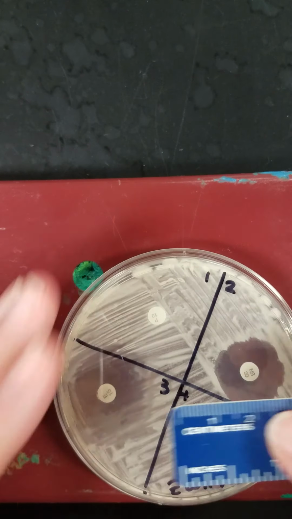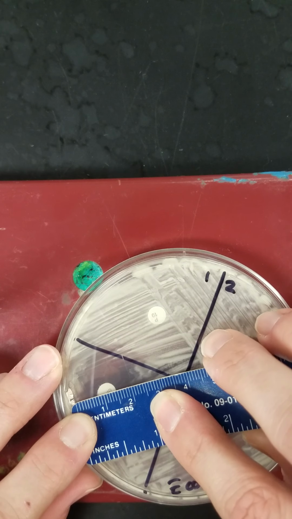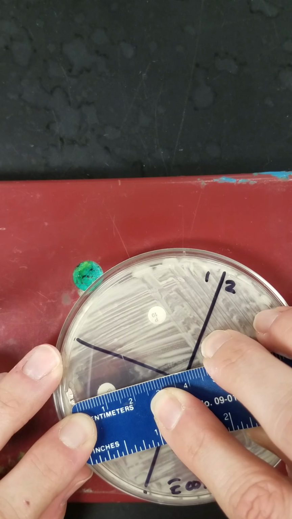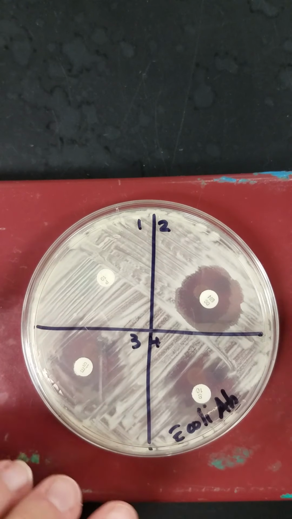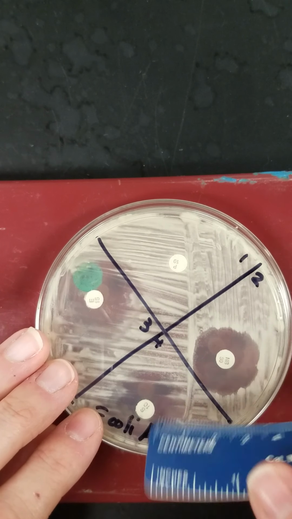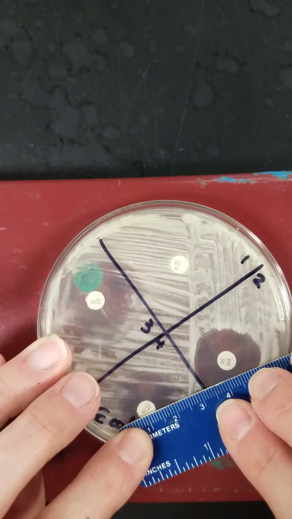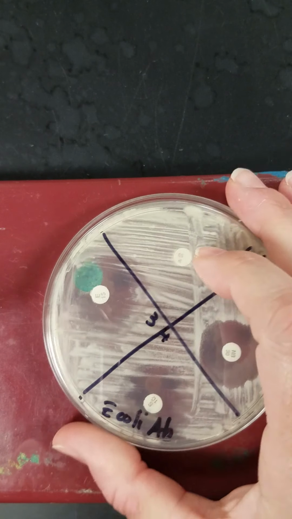This one also effective, or pretty effective. We've got a pretty large zone of about 21 millimeters. And then in quadrant 4, I have streptomycin. And my zone of inhibition is 19 millimeters.